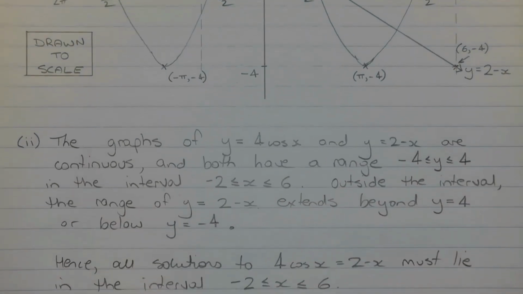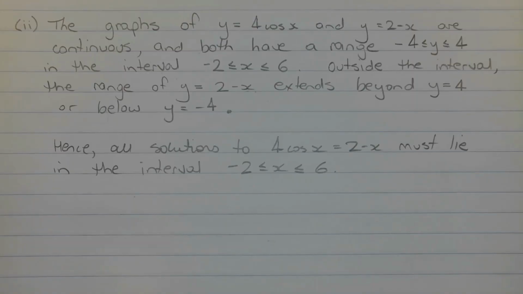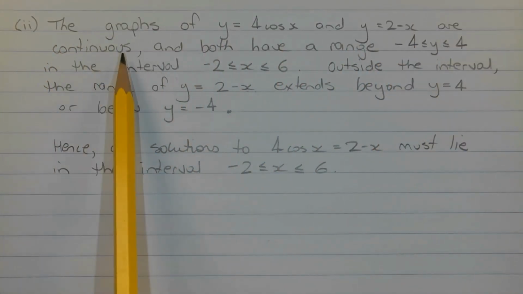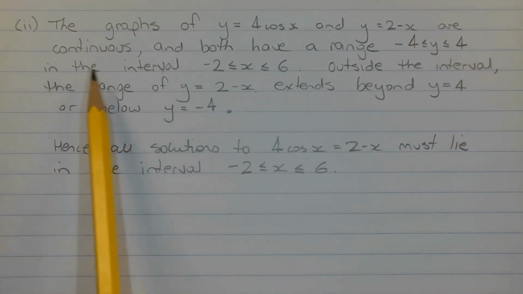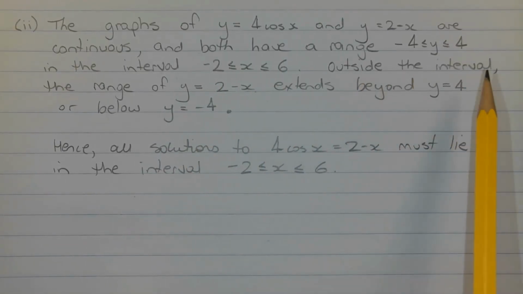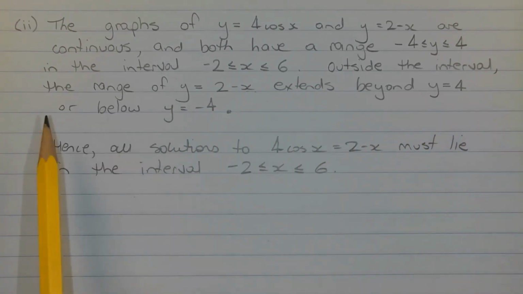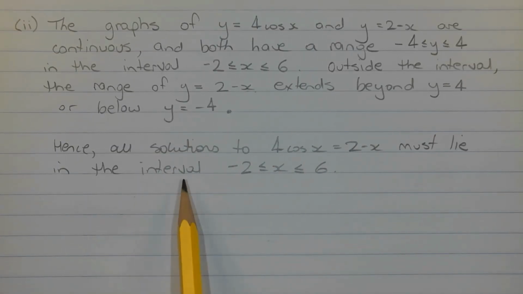Now I'll put the text of the explanation on screen here for your reference, and I'll just go through it one more time. The graphs of y equals 4 cos x and y equals 2 minus x are continuous and both have a range y greater than or equal to negative 4 and less than or equal to 4 in the interval x greater than or equal to negative 2 and less than or equal to 6. Outside the interval, the range of y equals 2 minus x extends beyond y equals 4 or below y equals negative 4. Hence, all solutions to 4 cos x equals 2 minus x must lie in the interval x greater than or equal to negative 2 and less than or equal to 6.